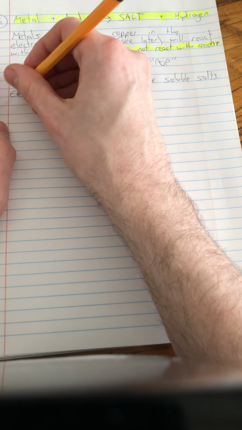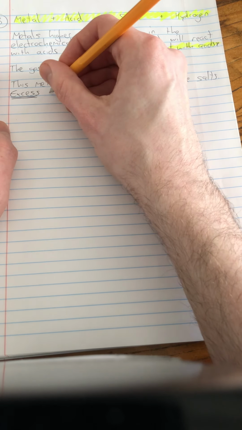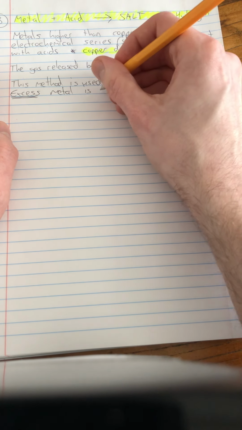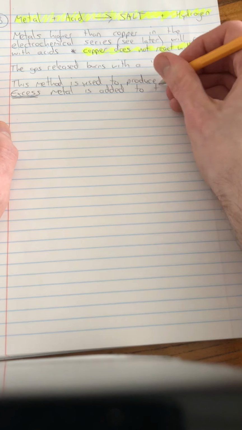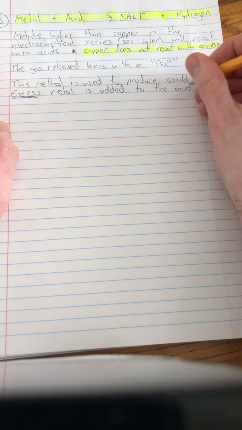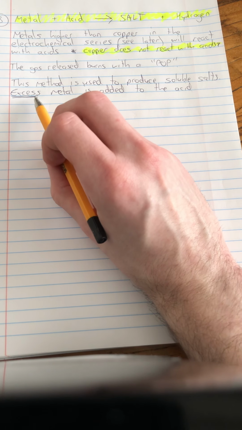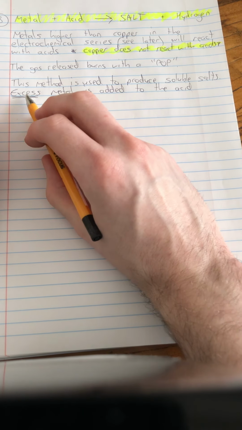What happens is excess metal is added to the acid, and all we mean by that word excess is more than required. So we add loads of metal, way more than is ever going to react with the acid. That's what we mean by excess.